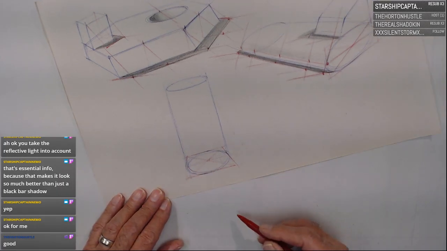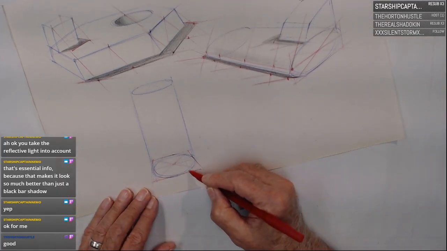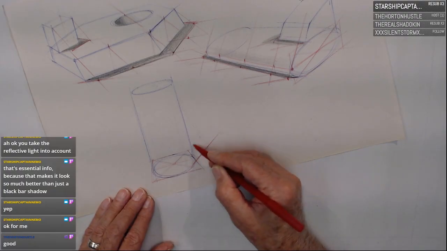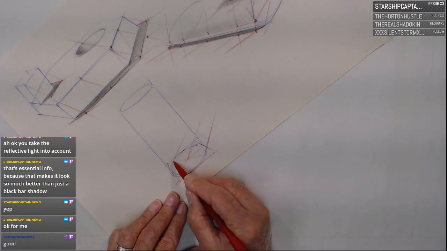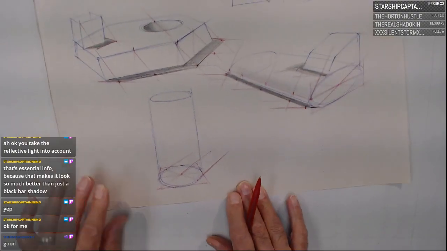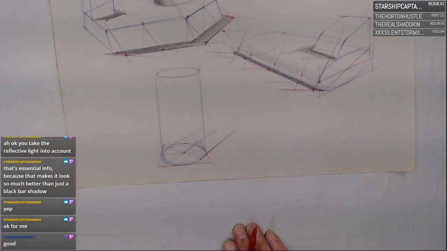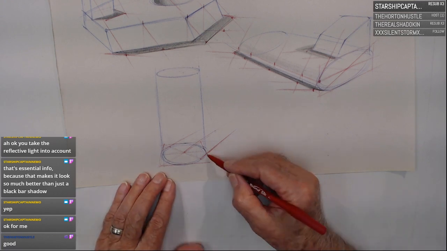So I'm going to come back through here. Here's my direction of light. Here's my direction of light. And there's my direction of light. That center line right there, that point from there, there, and there, help me determine where the light source is coming from on the ground. So there it is there.